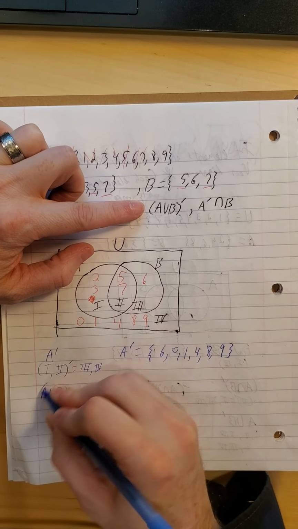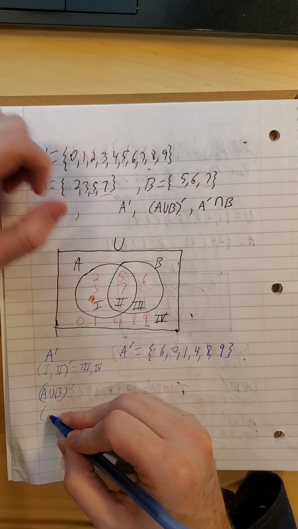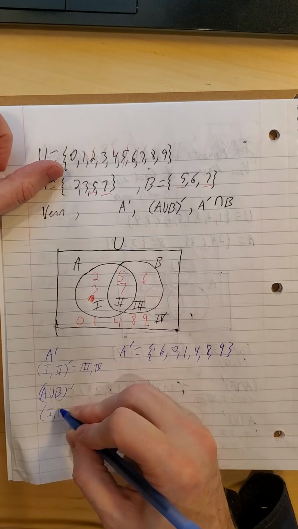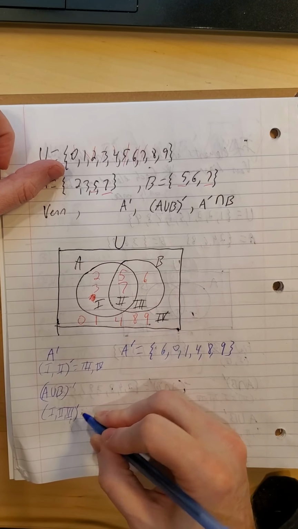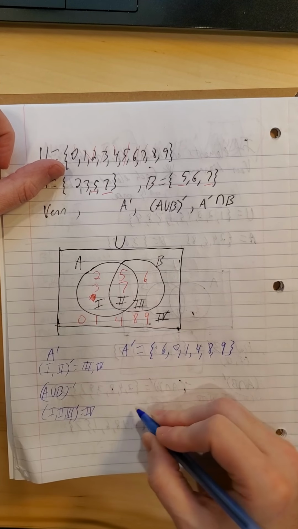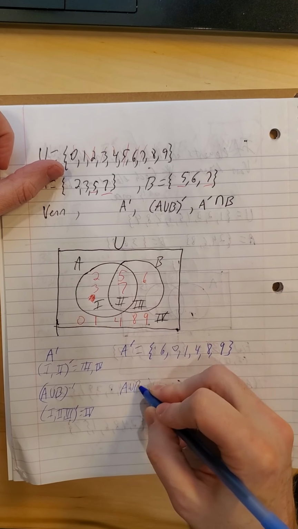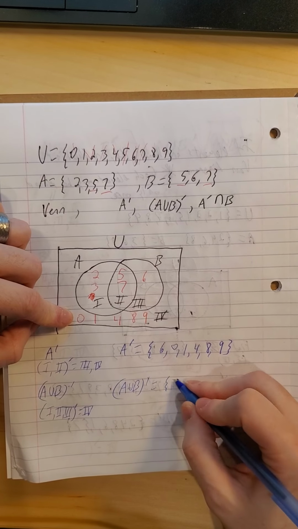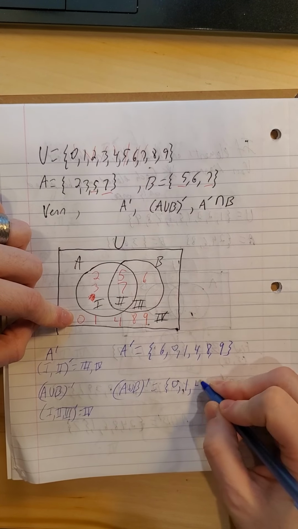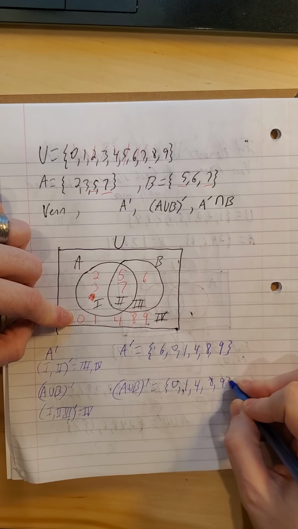A union B complement. A union B covers 1, 2, and 3. So then the complement of that would be region 4. I'm listing out only things in region 4. So 0, 1, 4, 8, and 9.